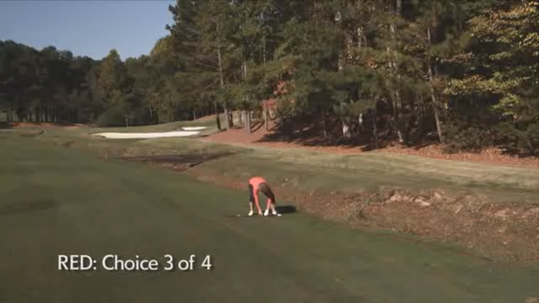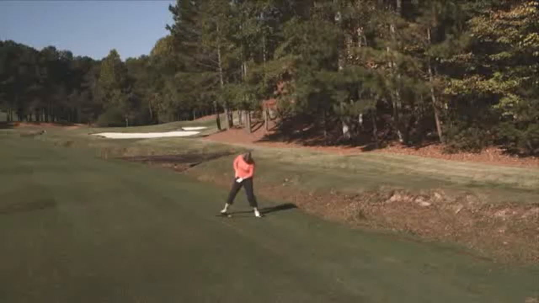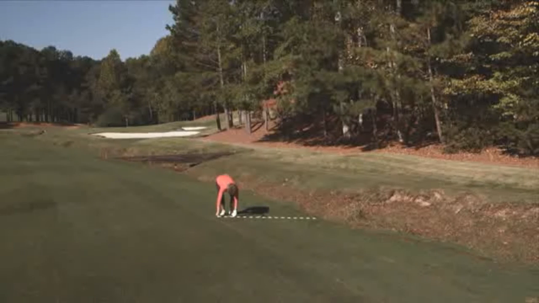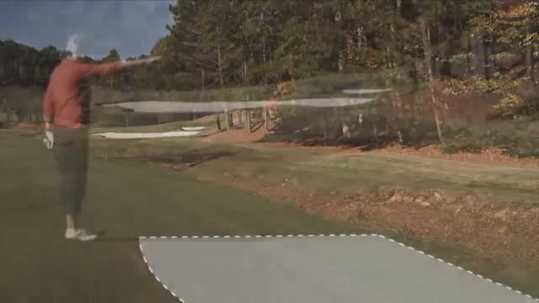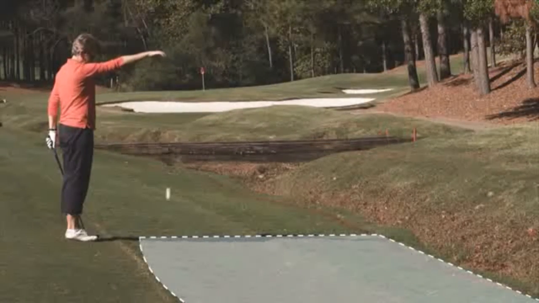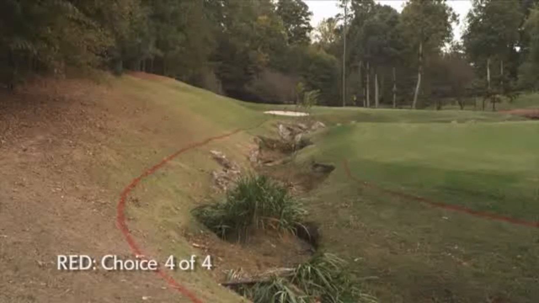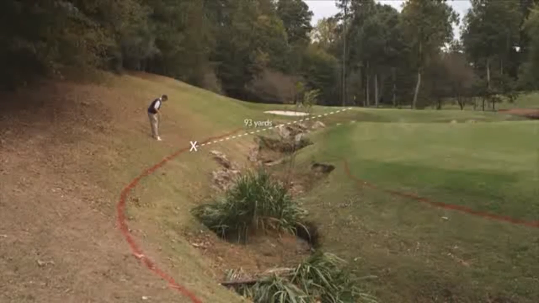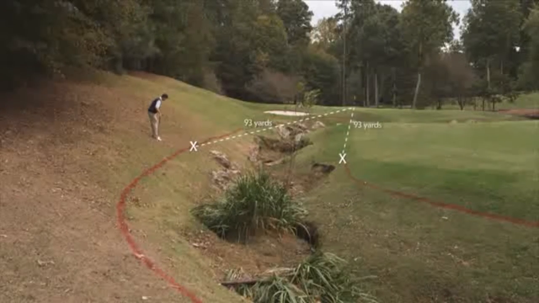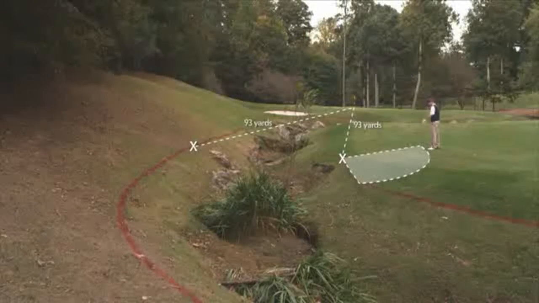The third choice is the one players most frequently use. You can drop a ball within 2 club lengths of and not nearer the hole than where your ball crossed over the hazard's red margin as it went in. Your fourth choice is to find a spot the same distance from the hole as where your ball crossed over the hazard's red margin that is on the opposite side of the hazard and drop a ball within 2 club lengths of that spot, not nearer the hole.